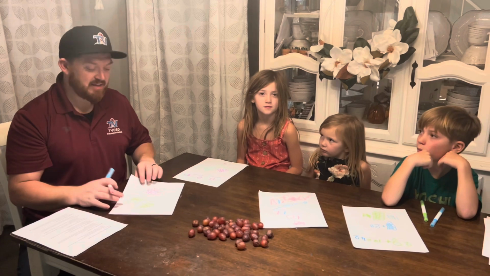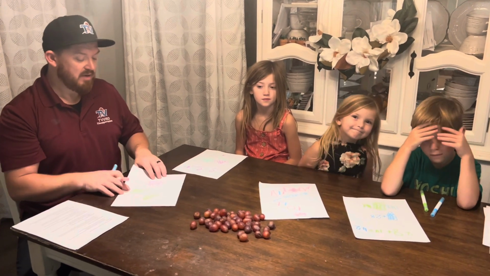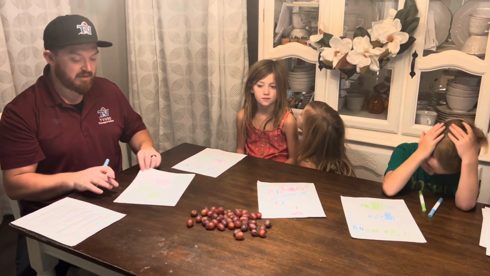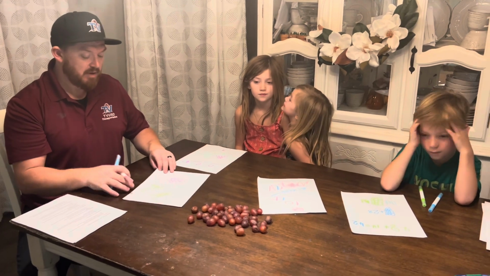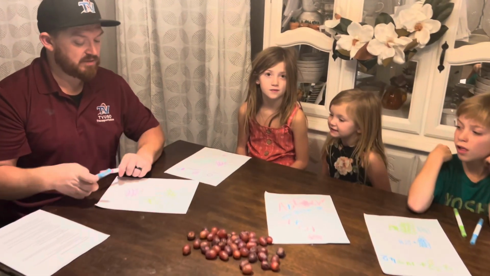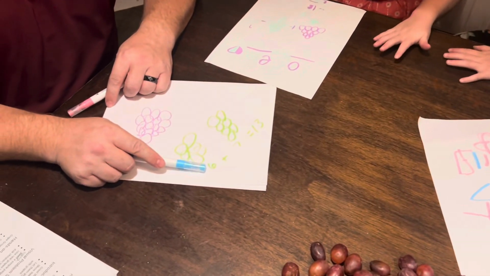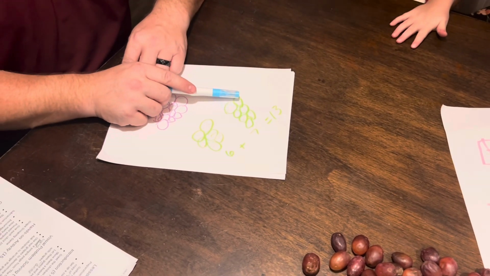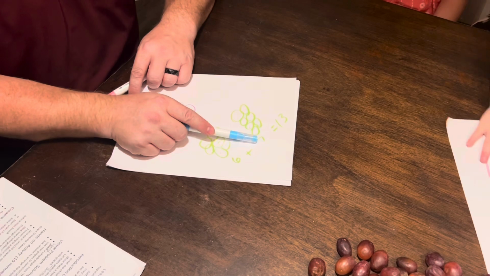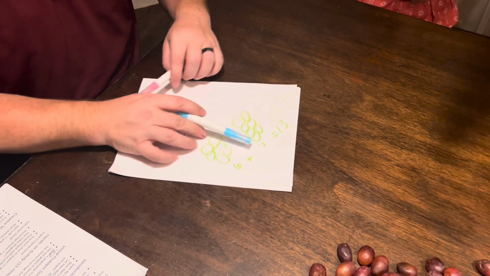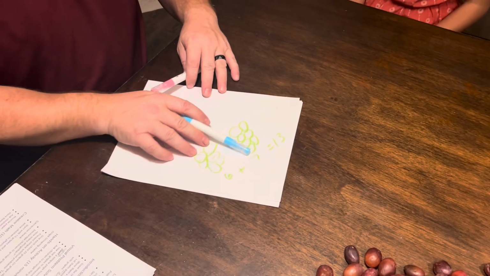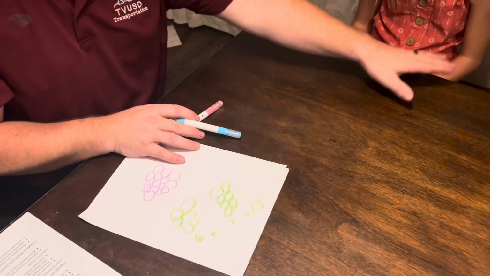Okay, we're back to see the results from our art and math exercise. Aubrielle, look right here. I have a cluster of 6 grapes. 1, 2, 3, 4, 5, 6. The 6 is down here. Then I have a cluster of 1, 2, 3, 4, 5, 6, 7 grapes, and that is 13. So that is my equation. 6 plus 7 equals 13. Go ahead and sit down.